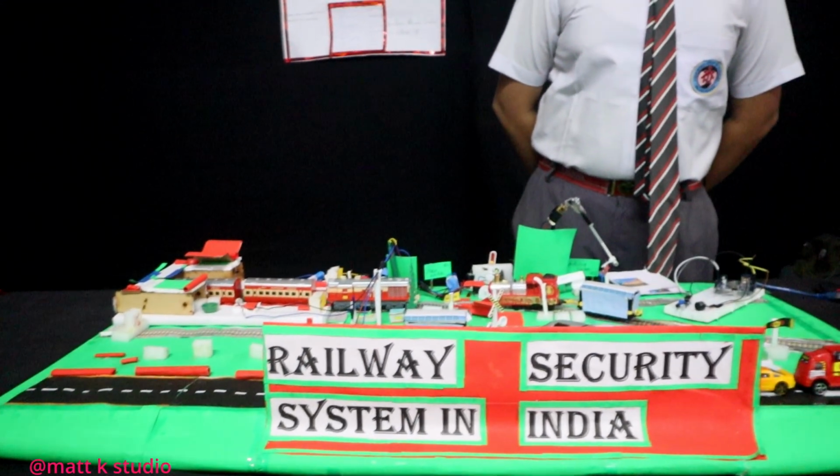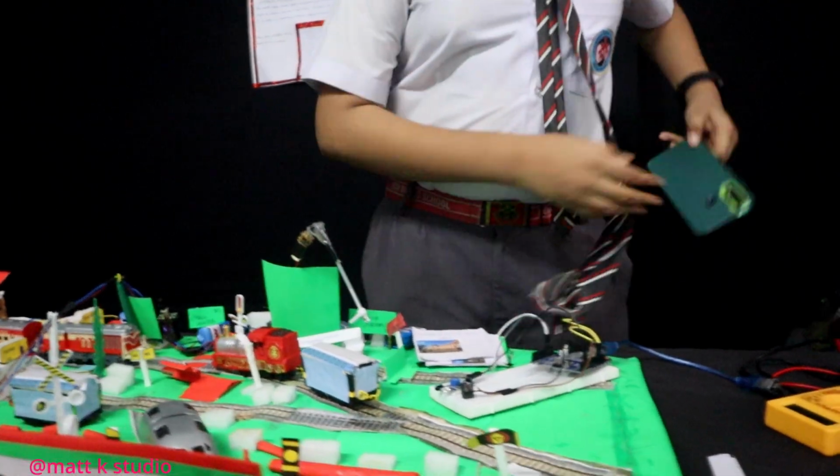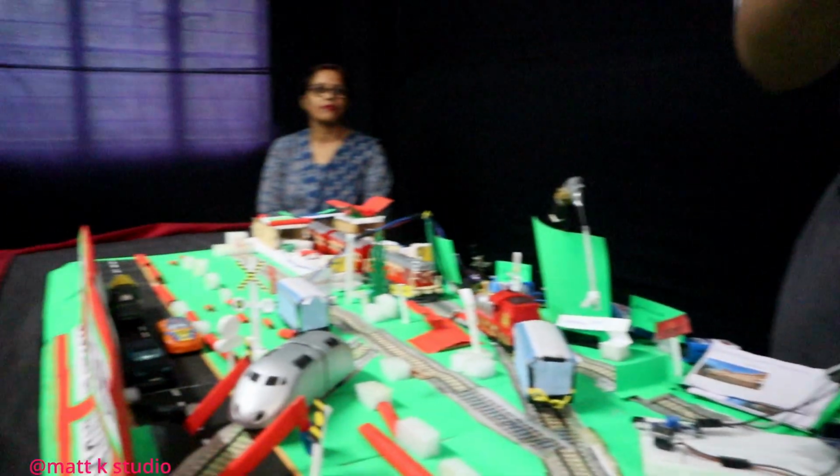Good afternoon, sir. I am Farhan Ahmed Sadir from class 10 and this is my model, railway security system in India. So sir, how it works I am showing, sir. For this, sir, I have created a Python program and it works like this.